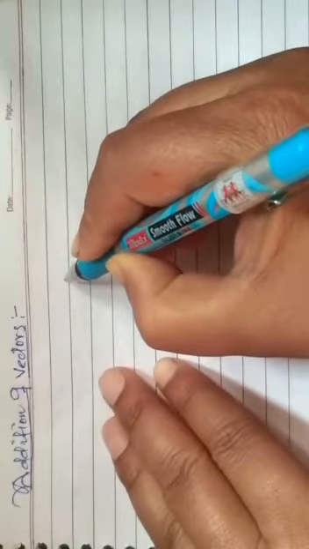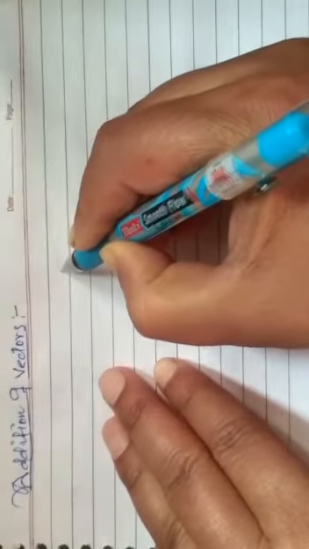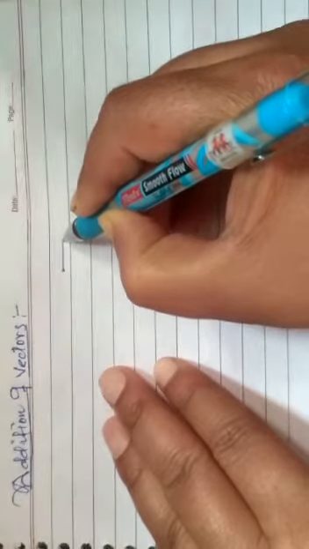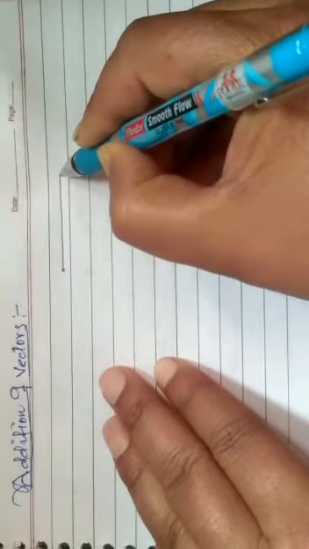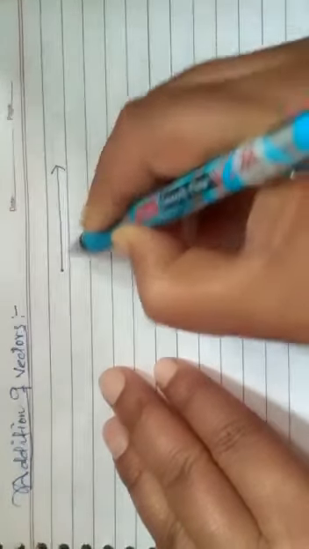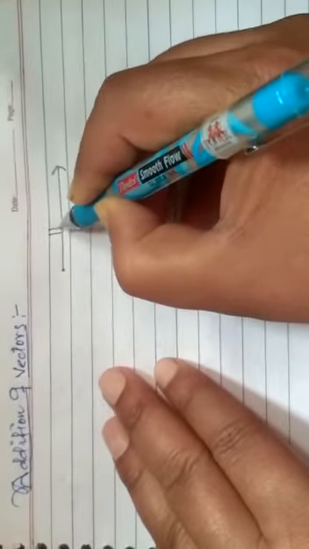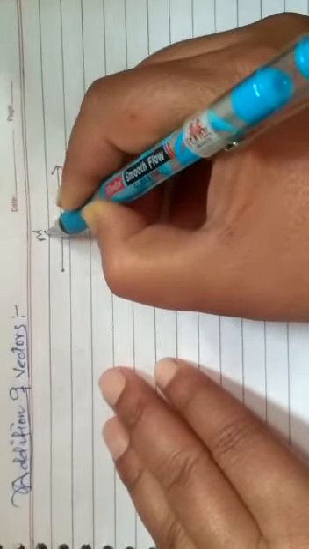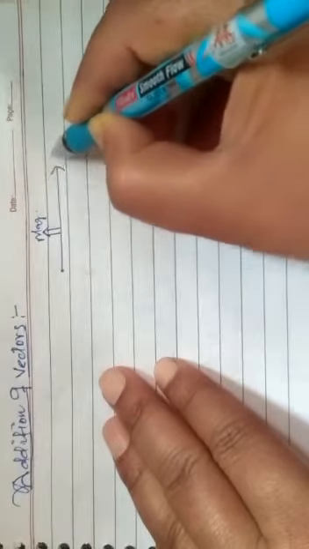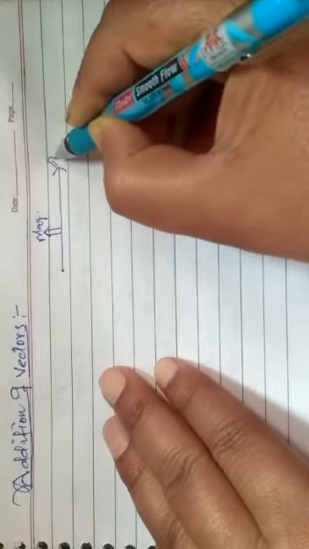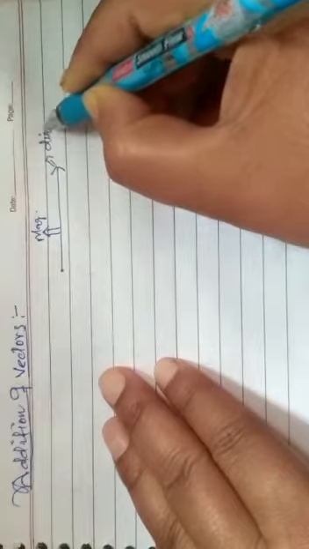Now we are aware of the vector. A vector has a magnitude. If I represent any vector here, it is represented by a straight line, and that straight line gives us the magnitude of the vector. And this arrowhead gives the direction of the vector.